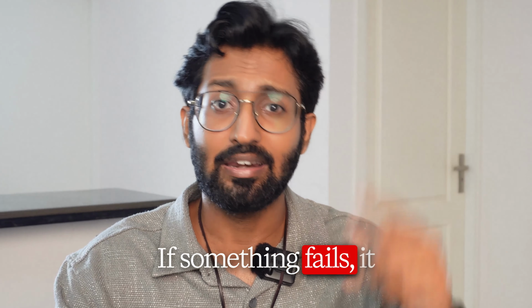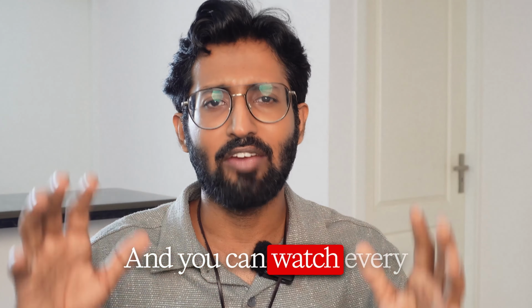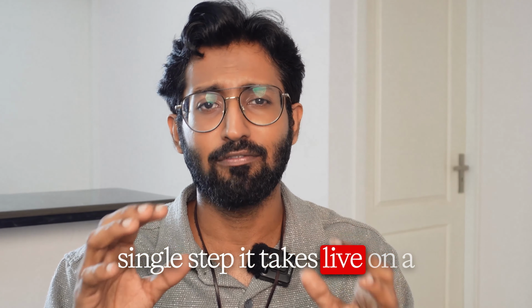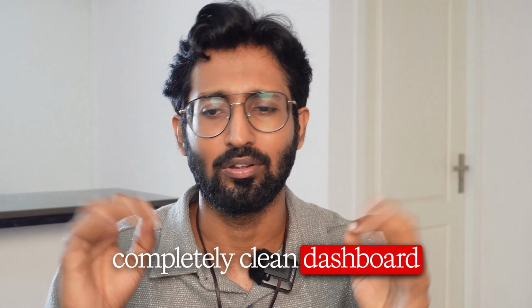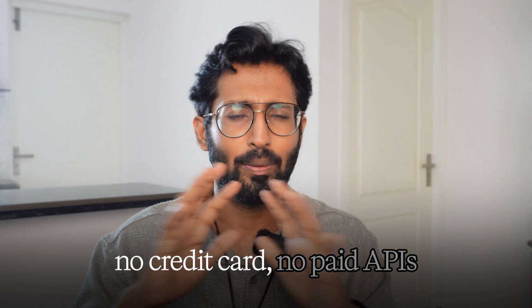Trigger.dev fixes that. It takes the agent that Claude Code builds and deploys it to a cloud server, and it runs 24/7 on a schedule that you decide. If something fails, it retries automatically. And you can watch every single step it takes live on a completely clean dashboard. The free plan covers everything that we will be doing today. No credit card, no paid APIs. And when I say it's beginner friendly, I mean it. We are not writing a single line of code.